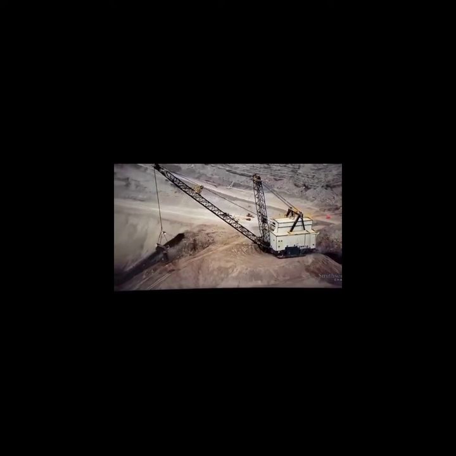The raw power of Ursa Major is astounding. Thanks to its boom, it can swing hundreds of tons of earth hundreds of feet in seconds. Its long dragline cables enable it to scoop up overburden that's 200 feet below the dragline itself. And this one machine is operated by just a single person.